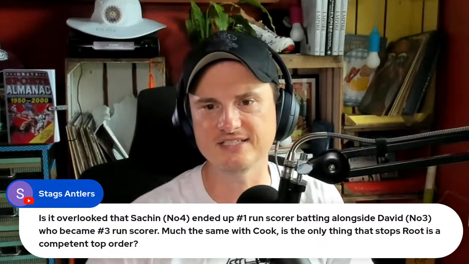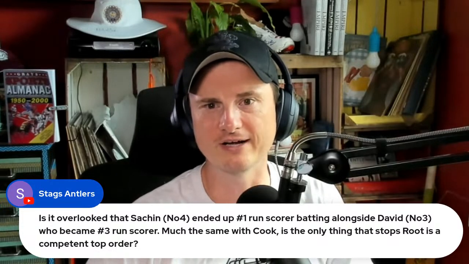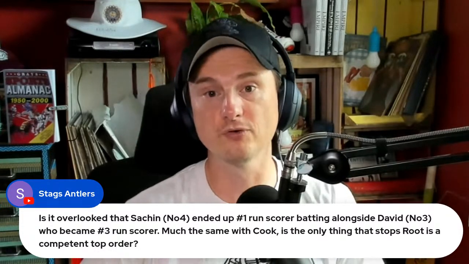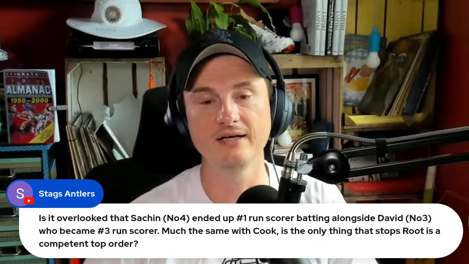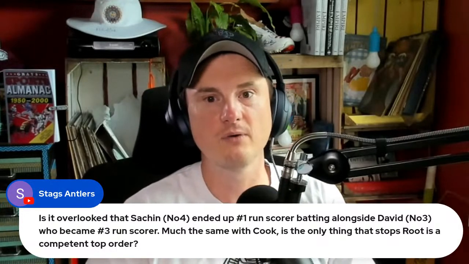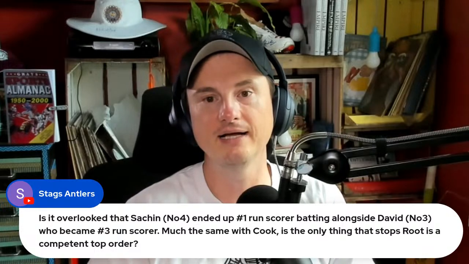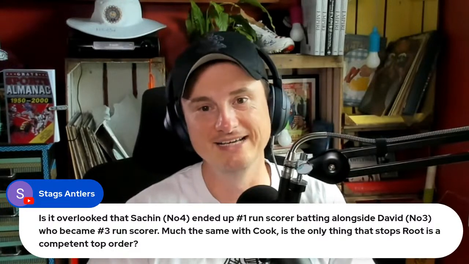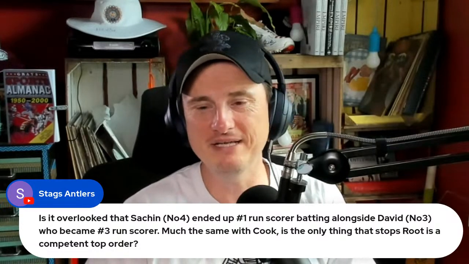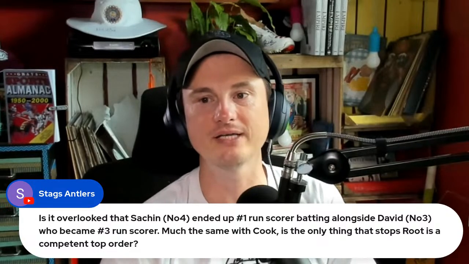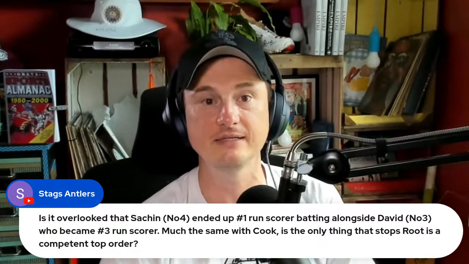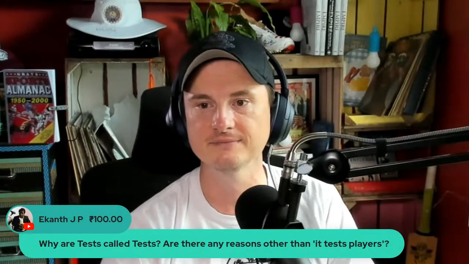I still think Sachin and Root are going to come out really high. But there is a truth that it's much easier to do that. You know, Ponting's great years were overlapped with Langer and Hayden, right? Like, these things do matter. It means they're not in as early, as regularly as they should be. So I think it's a fascinating one. Thanks for bringing it up, Stags.